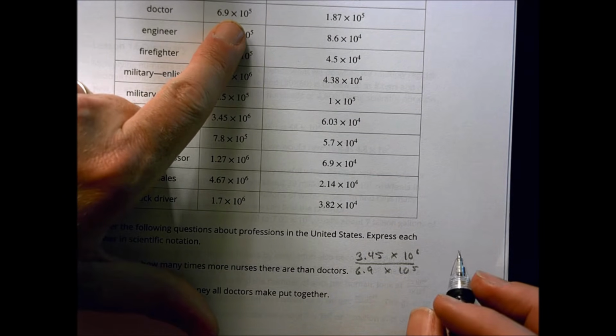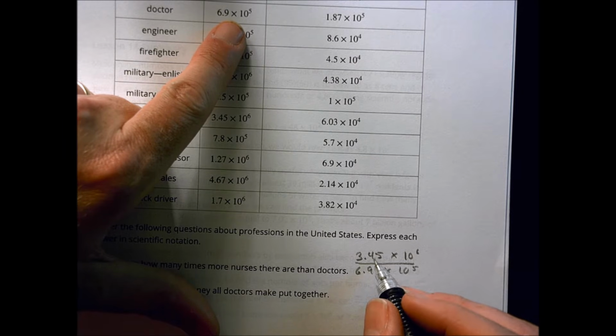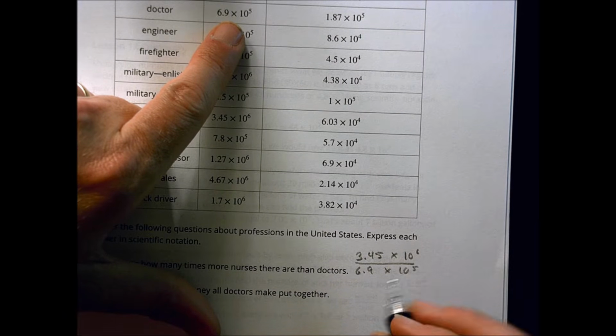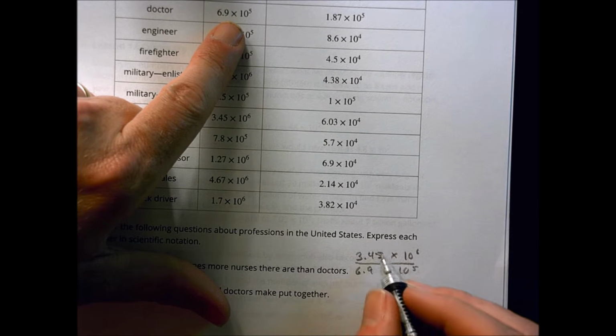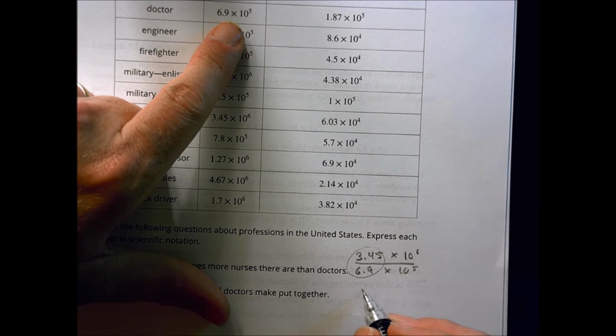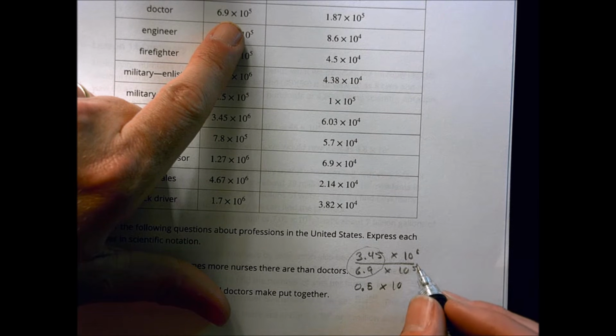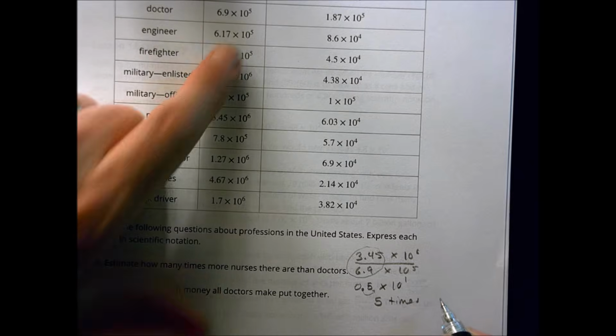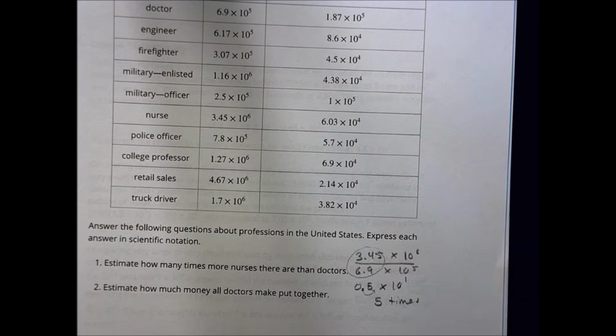Again, doing some estimating, this is about 3.45 and 6.9. That's going to estimate out to about a half. That's about 7, and half of 7 is 3.5, so somewhere about a half. And I could write a half as a decimal as 0.5 times 10 to the 6 minus 5, which is 1. Which means I just move the decimal over one spot to write down a number. And so we would say about 5 times as many, so about 5 times as many nurses as there are doctors.